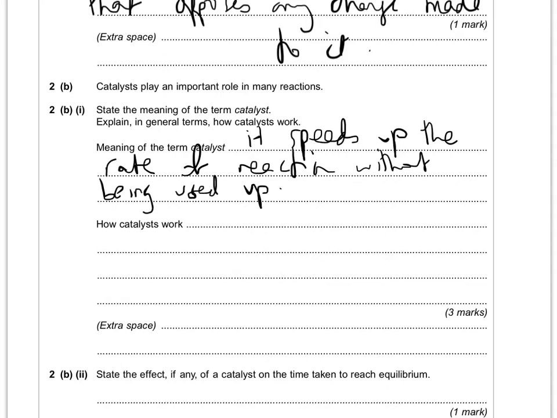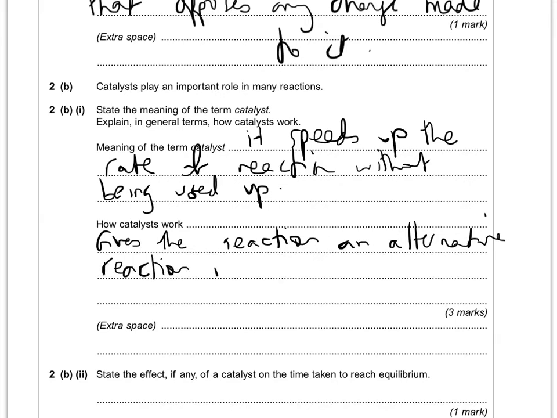And then how catalysts work is the whole idea that it gives the reaction an alternative route, or an alternative reaction pathway, you could say, with a lower activation energy.